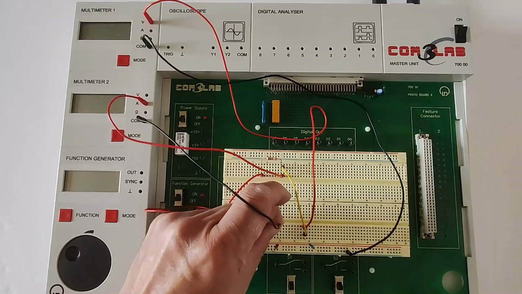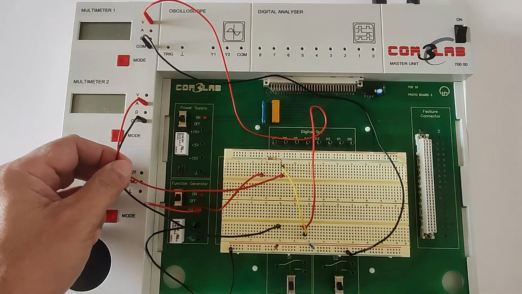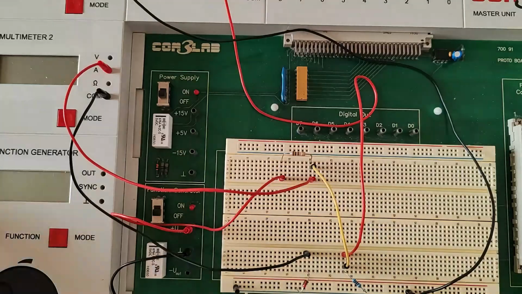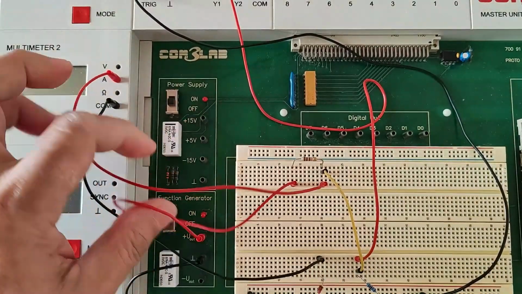Somewhere here. Now, a closer look of that would be something like this. Connection on multimeter number 2.